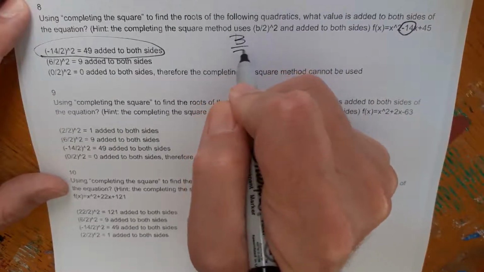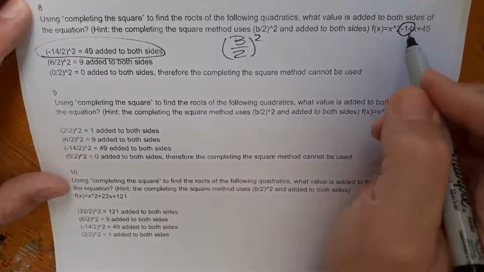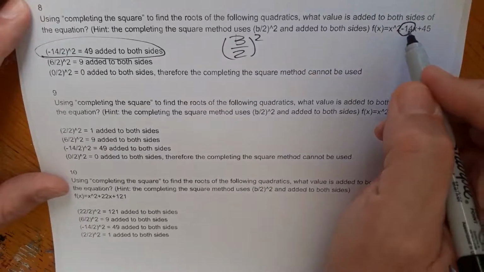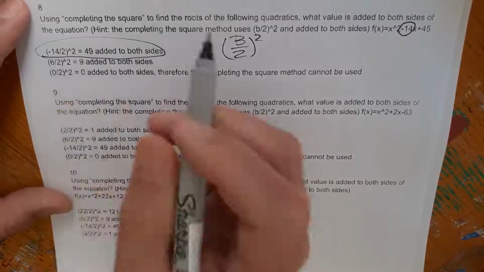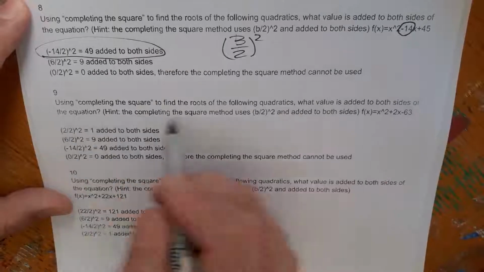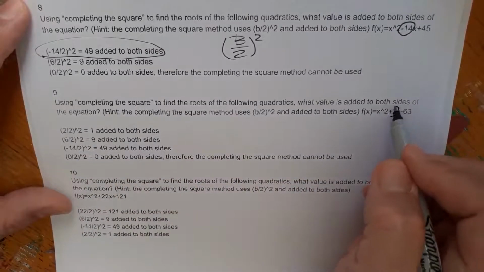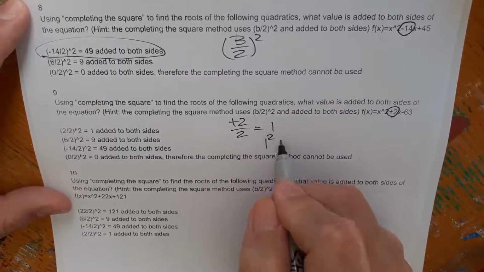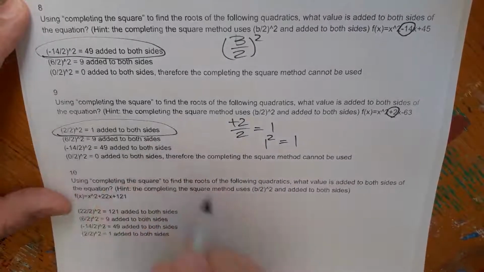It's b over 2, and we're squaring it, right? So b is negative 14 divided by 2 is negative 7 squared. Negative 7 times negative 7 is positive 49. 49 is being added to both sides. What value is added to both sides? All right, there's a positive 2. Positive 2 divided by 2 equals 1. 1 squared equals 1. We're going to add 1 to both sides.